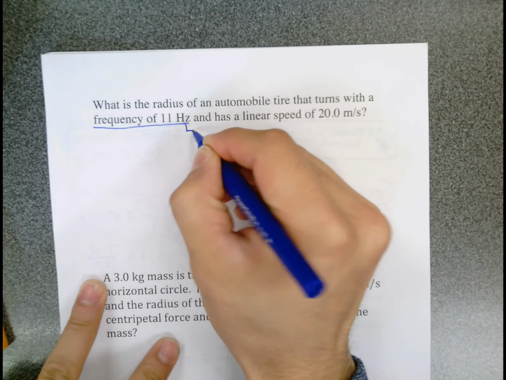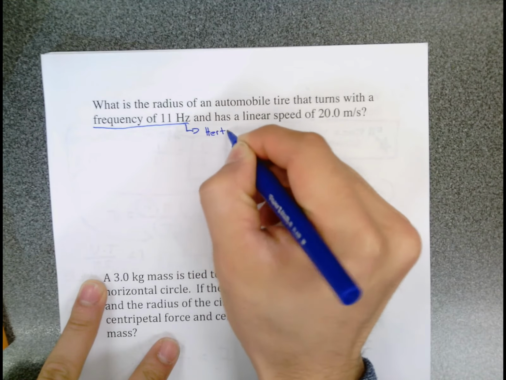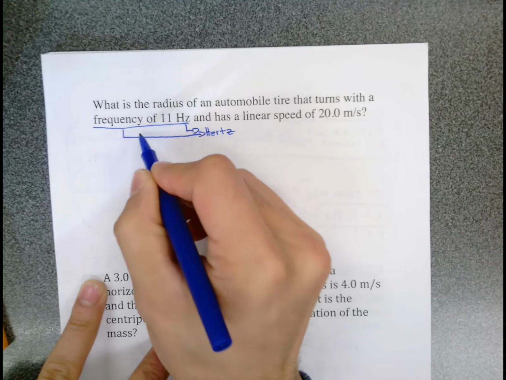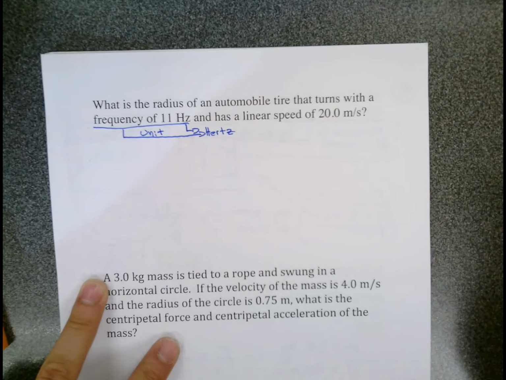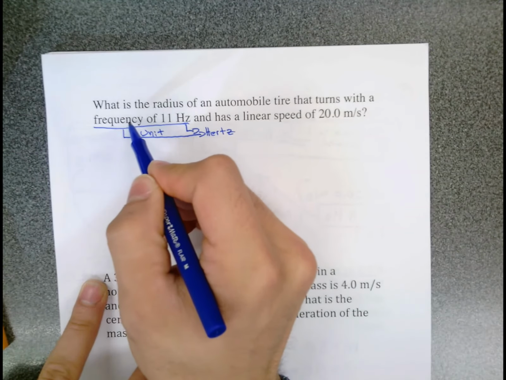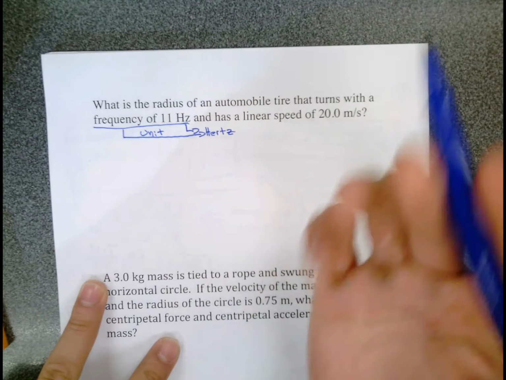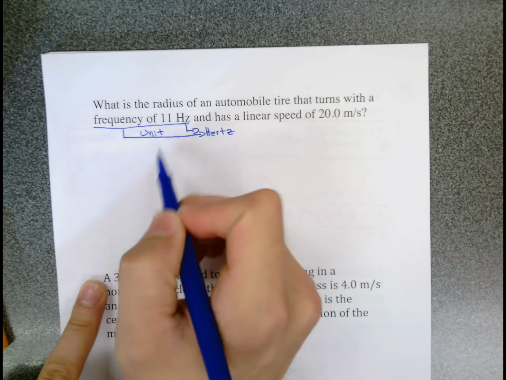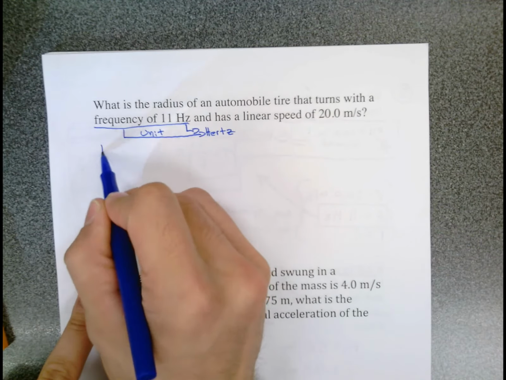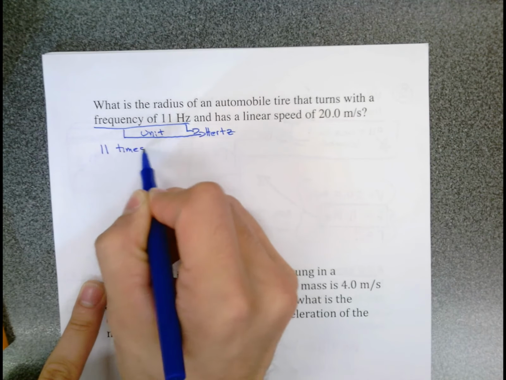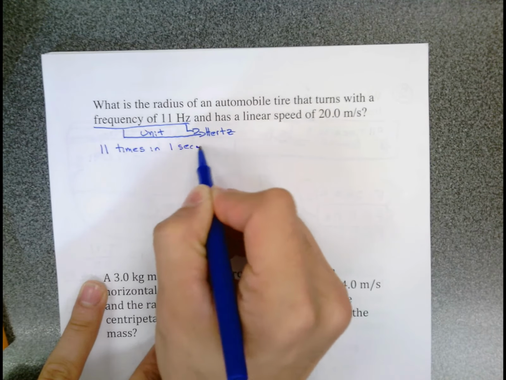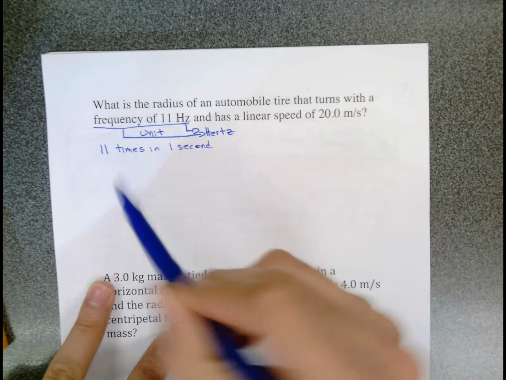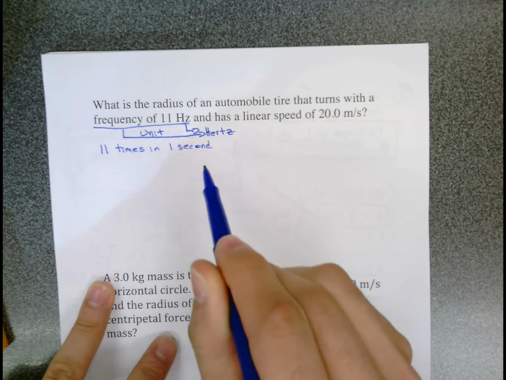This Hz stands for hertz. It's the unit for frequency. Frequency tells us just how many times something happens in a given second. In this case, you have to interpret frequency of 11 hertz as 11 times in 1 second. So what this means is the tire of the car turns in a circle 11 times in 1 second.